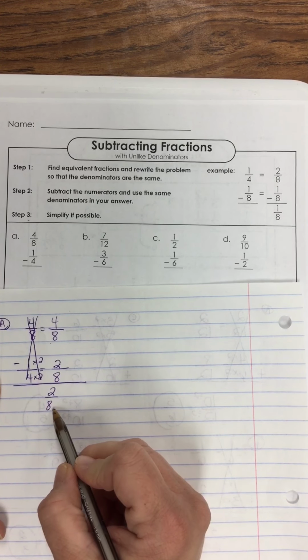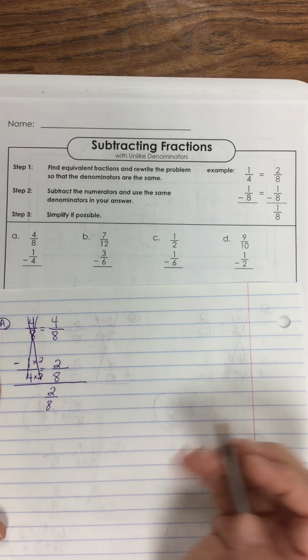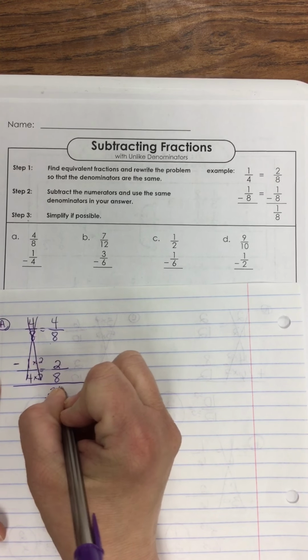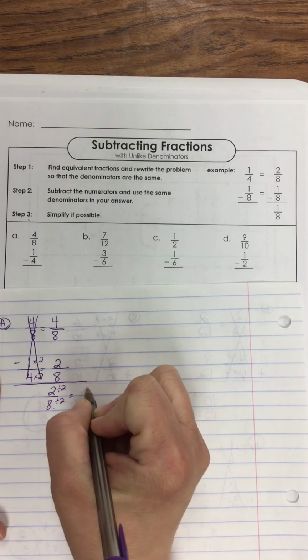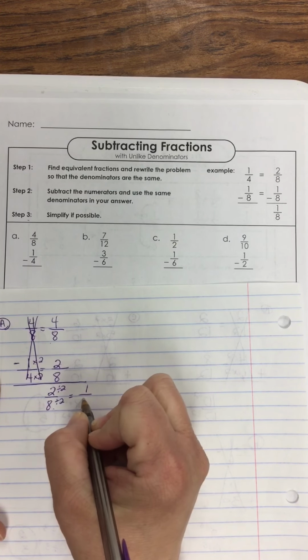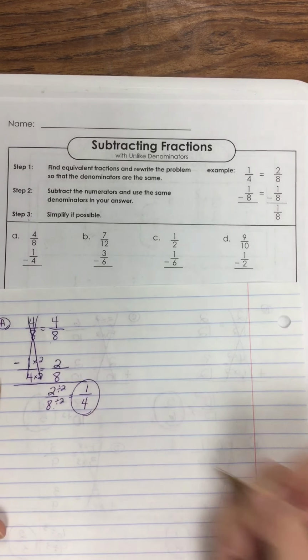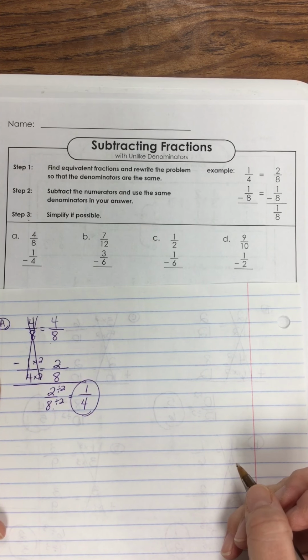That is an even over an even. The number 2 goes into all even numbers, so I'm going to divide the top and bottom by 2. 2 divided by 2 is 1. 8 divided by 2 is 4. So A would be 1/4.